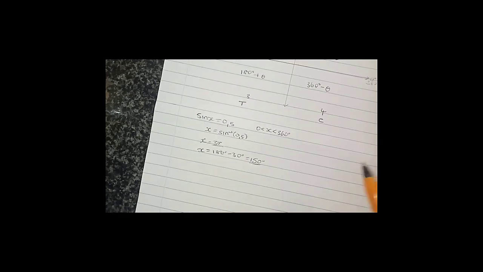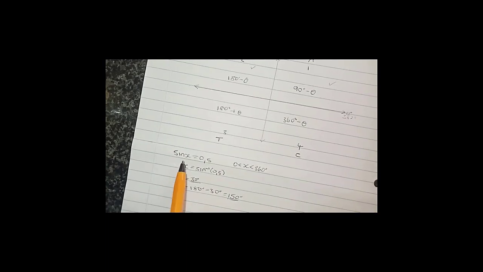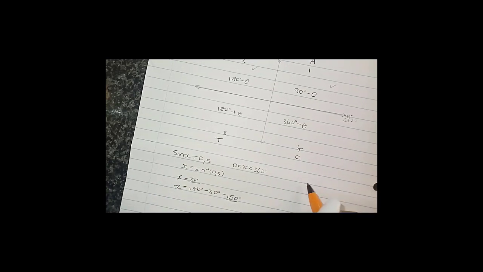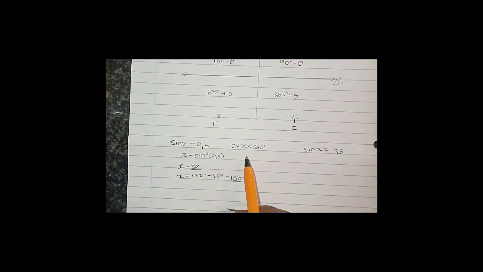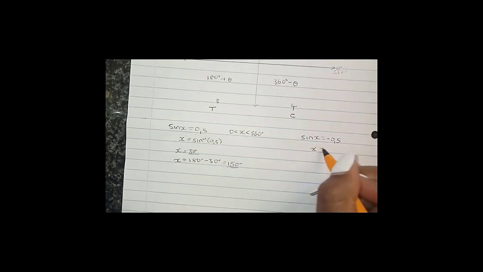Now let's do an example where sine is equal to a negative value. Let's use the same values. Sine x is equal to negative 0,5, and let's say the limit is the same. We'll do the same thing as we did before. x is equal to shift sine 0,5.